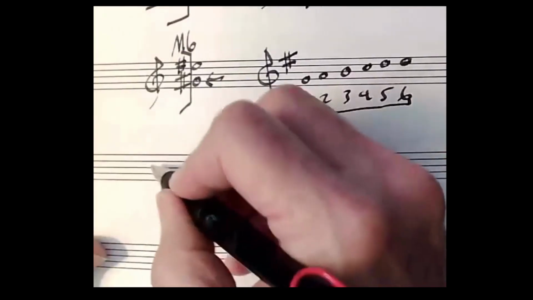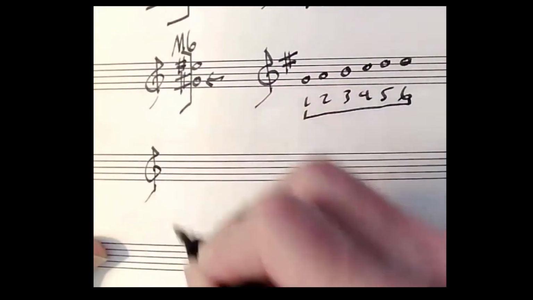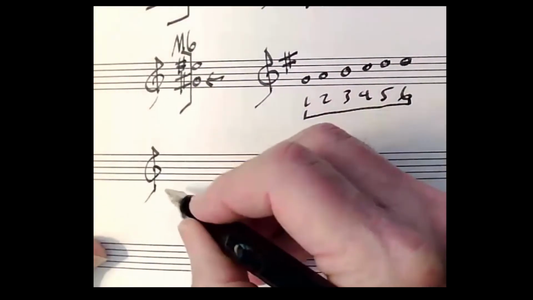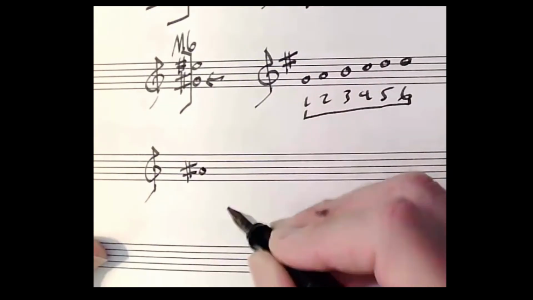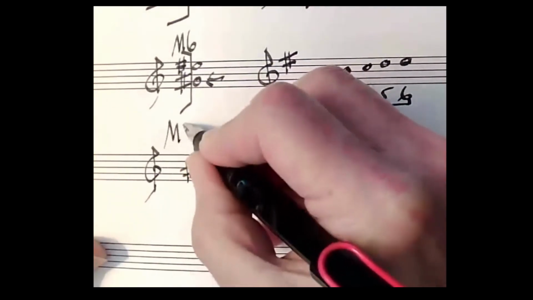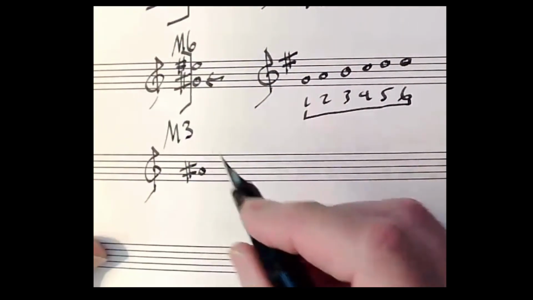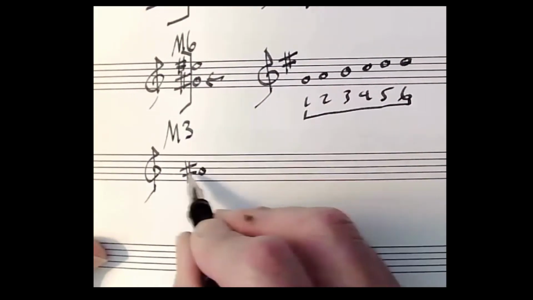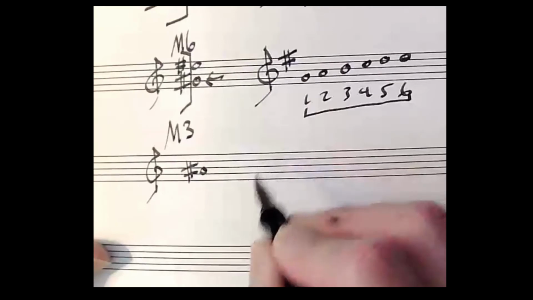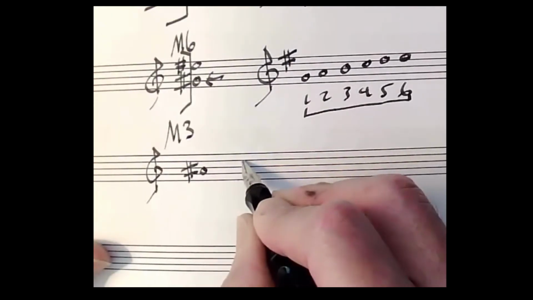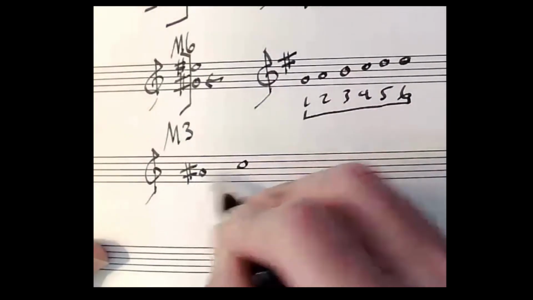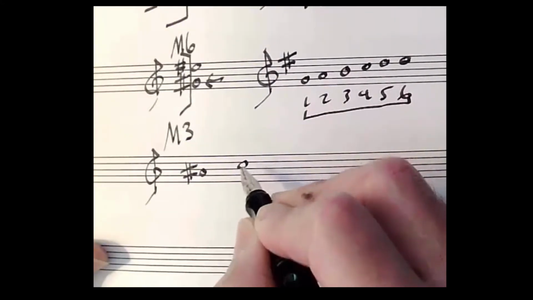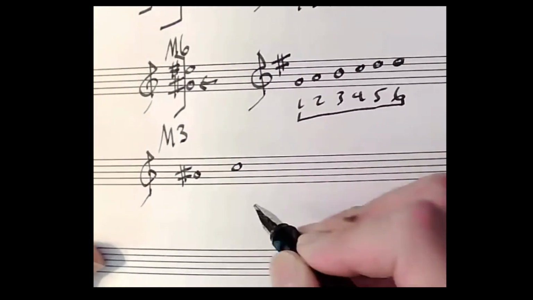Shall we try one more? Let's say we're starting with a pitch A sharp. And what we're trying to write is a major third. Okay, I'm going to do this as a melodic interval just so that you can see it a little bit better. And I'm going to count 1, 2, 3. All right, well, we got the third, but we don't know if it's supposed to be C, C flat, C sharp, whatever. We don't know.